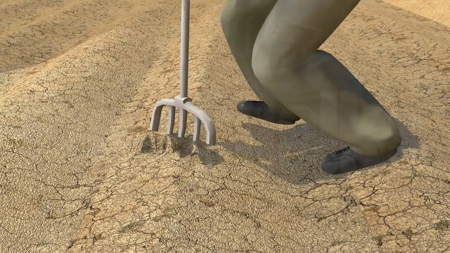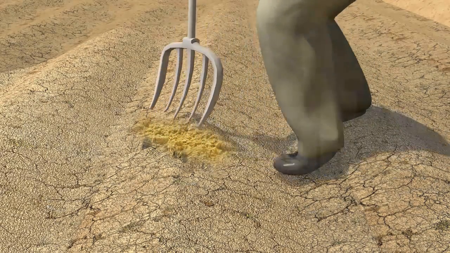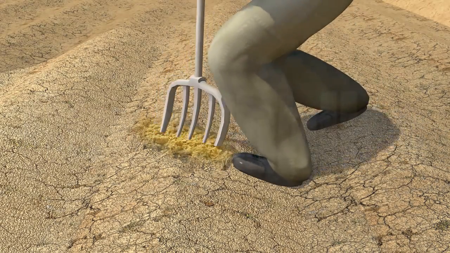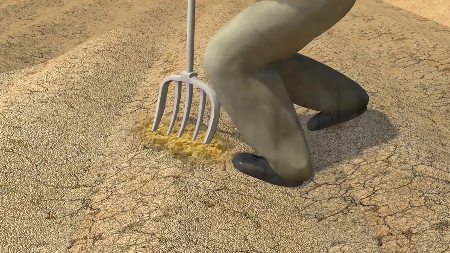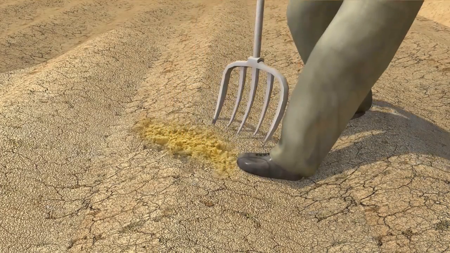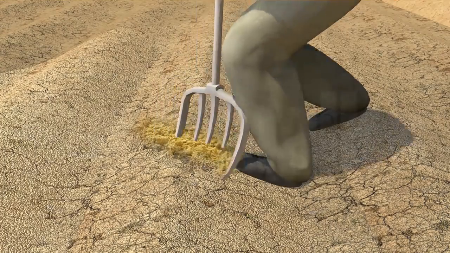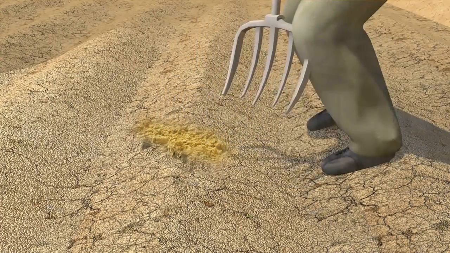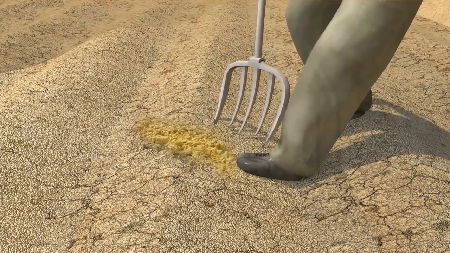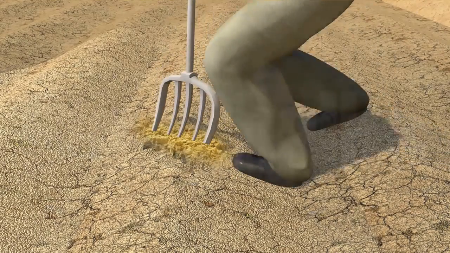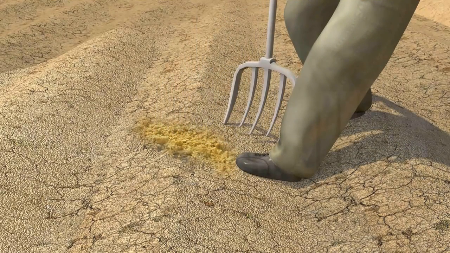But why does the soil need to be turned and loosened? Why the farmer doesn't grow his crop directly in the soil? The turning and loosening of the soil brings the nutrient-rich soil to the top so that plant can use these nutrients. Thus, turning and loosening of the soil is very important for cultivation of the crops.